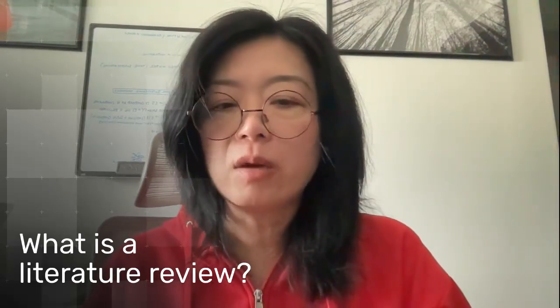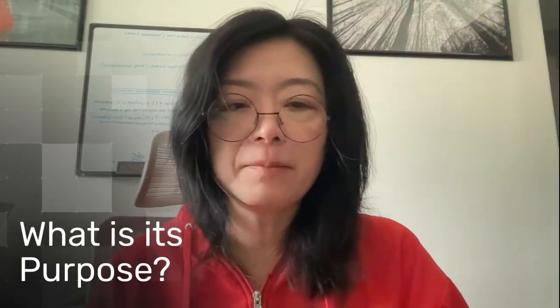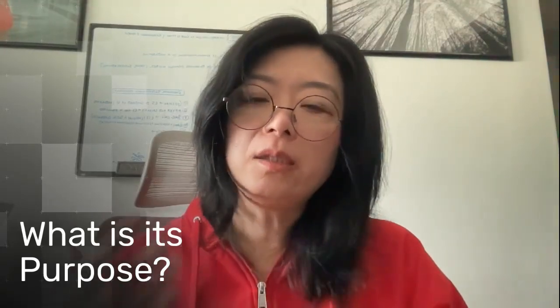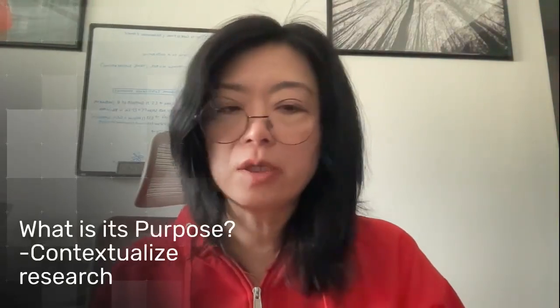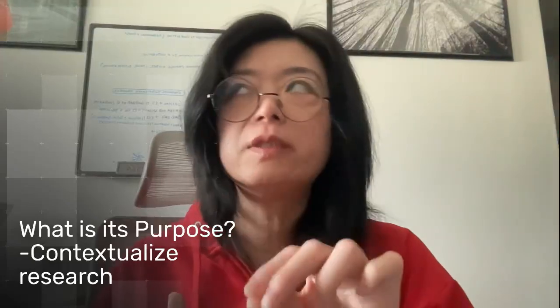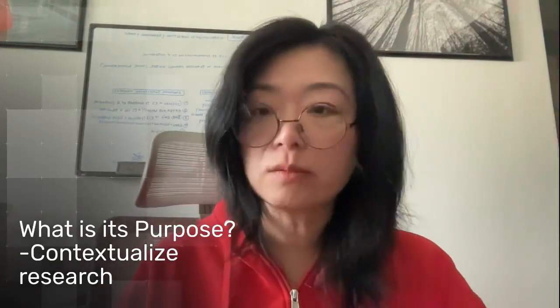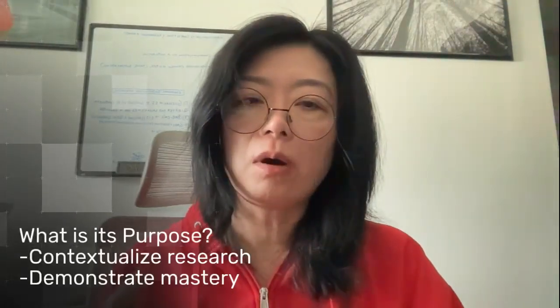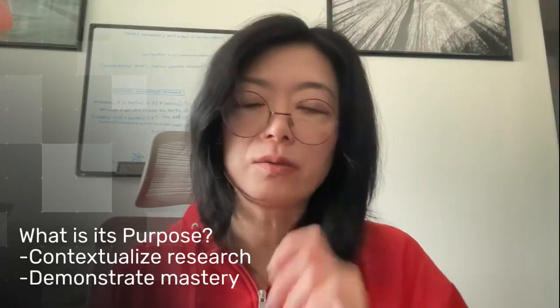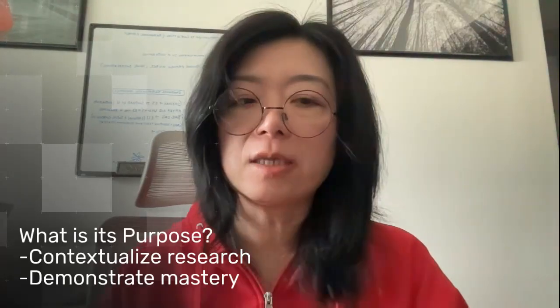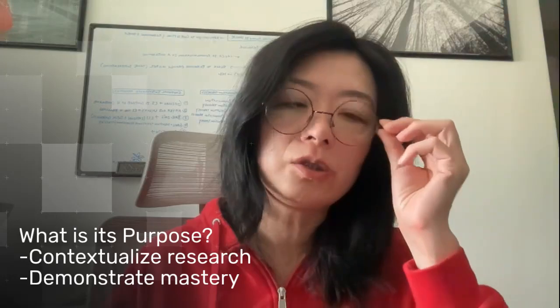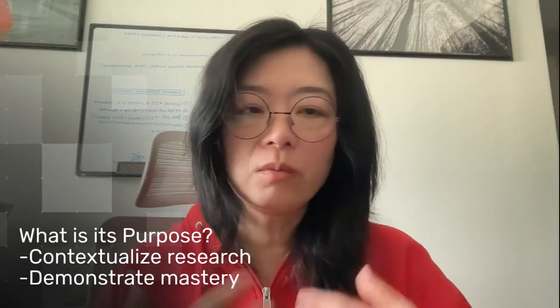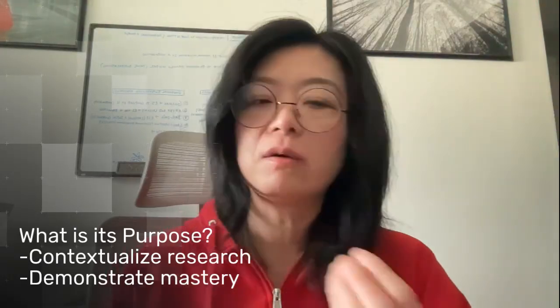And you're probably wondering, what's the whole point of doing this, right? Well, it's to conceptualize the research and see where your work fits into the academic landscape. Yes, where your work fits in, not anything else, right? Where your thought process is. The second one is to also demonstrate your own mastery. So it's a way for you to academically flex, so you can show your familiarity with relevant studies and theoretical frameworks.